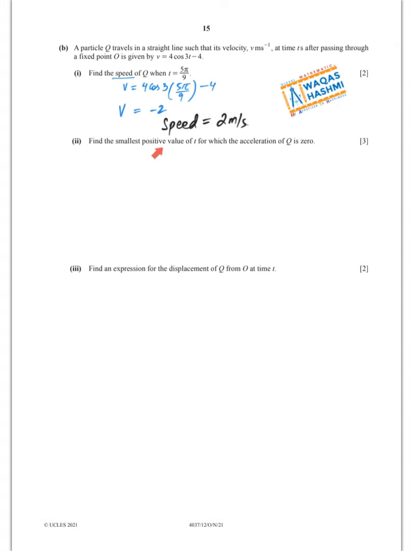After that, find the smallest possible value of t for which the acceleration is 0. You have the velocity, all right? Velocity is 4 cos 3t minus 4. To find out the acceleration, first we need to differentiate that equation. So the derivative of cos is minus sine 3t. 3 fours are 12 and the constant's derivative is 0. Alright. Now it says for which the acceleration is 0. You need to place acceleration 0 here. It is equal to minus 12 sine 3t. We can say that sine 3t is equal to 0.